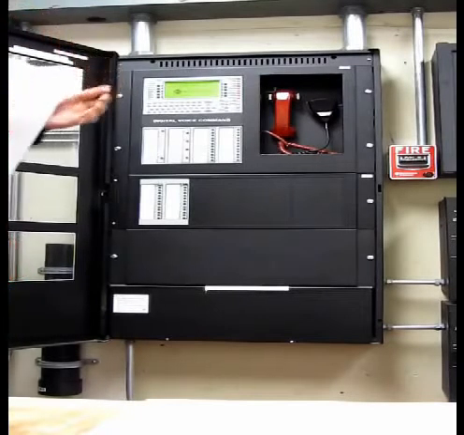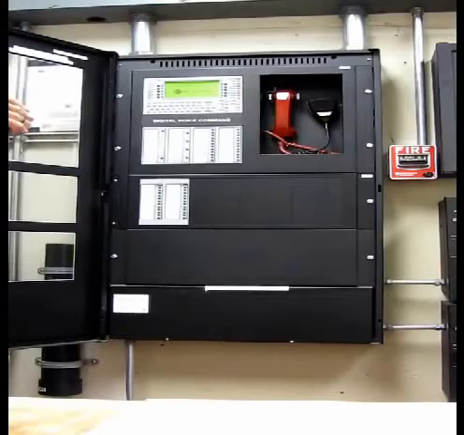I'm in the fire control room with the training for fire life safety.